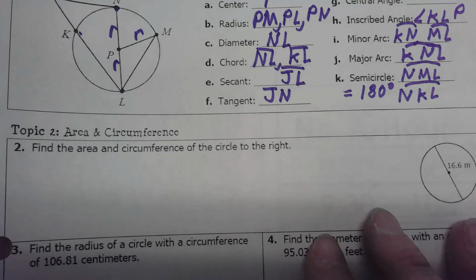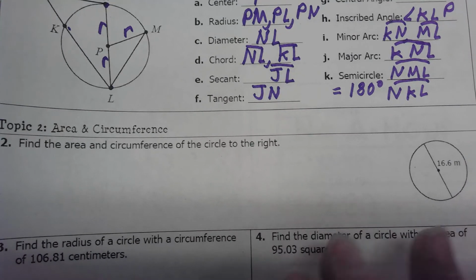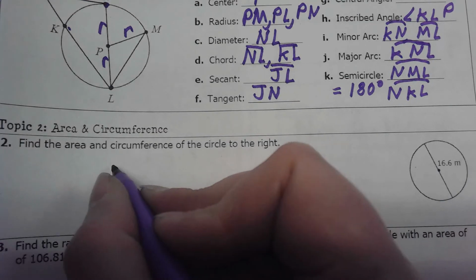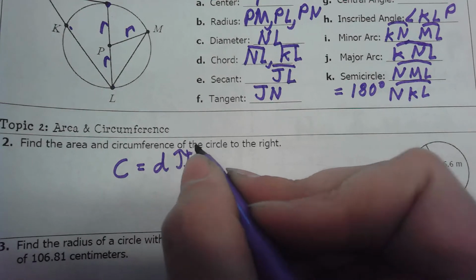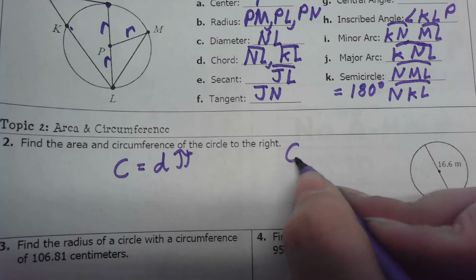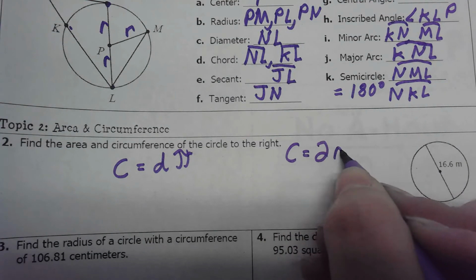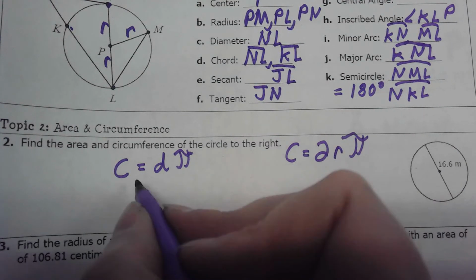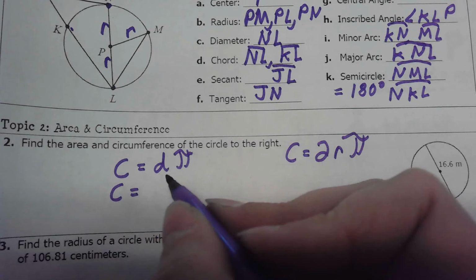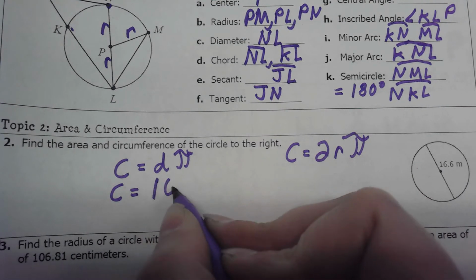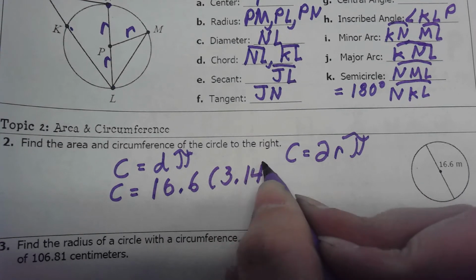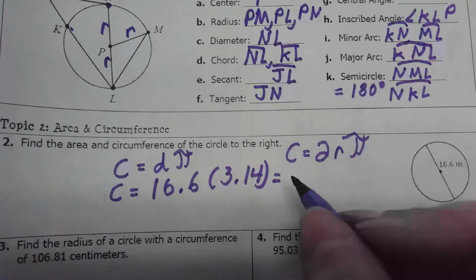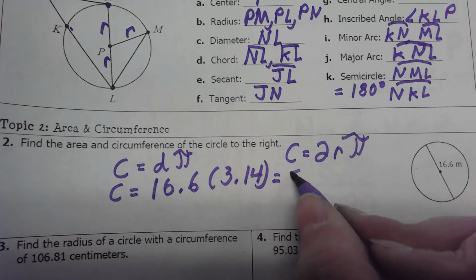So area and circumference of a circle. So we have to find the area and circumference. So if I'm going to find circumference, remember circumference is equal to the diameter times pi. Okay, remember we can also have the circumference is equal to 2 times the radius times pi. So I'm going to go circumference is equal to 16 and 6/10 times 3 and 14/100. And so I get 52.